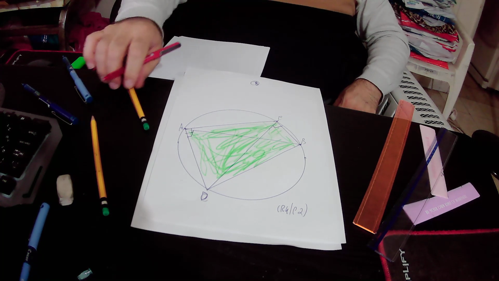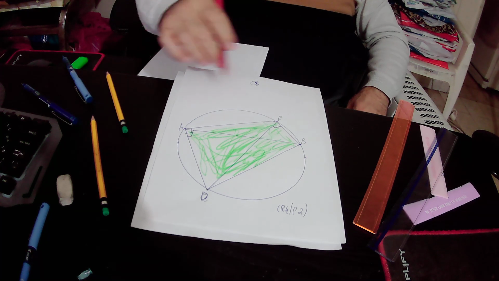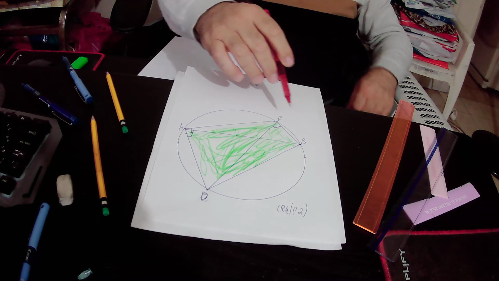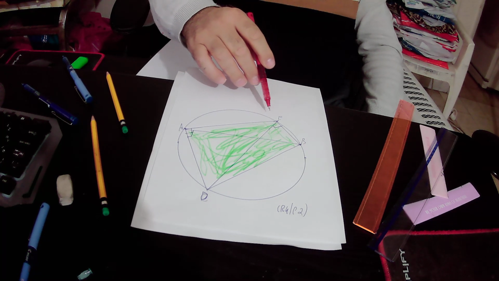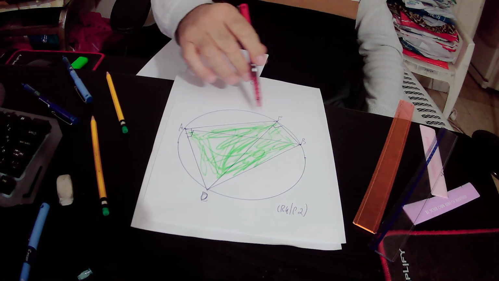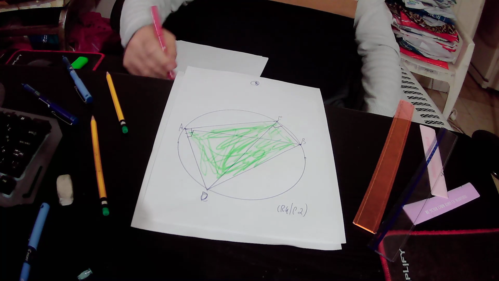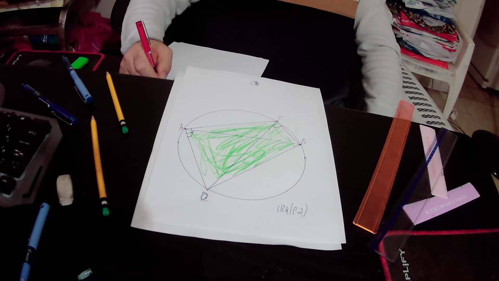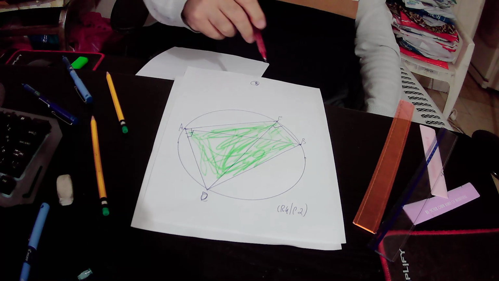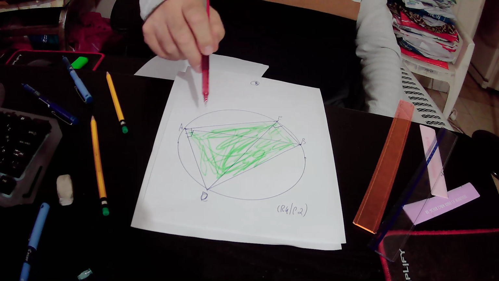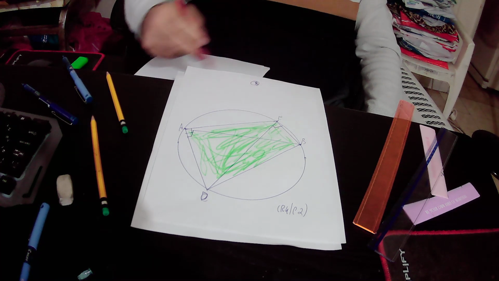Quadrilateral AEBD has two pairs of opposite sides, and the first product of its opposite sides is AE times BD. That is the first product of its opposite sides. And the second product of its opposite sides is AD times BE.